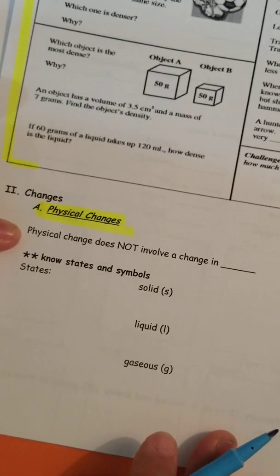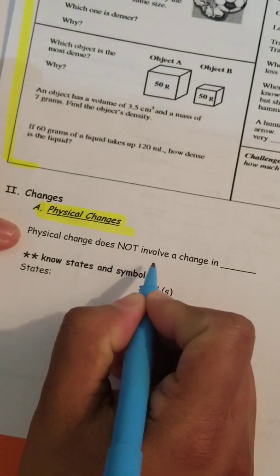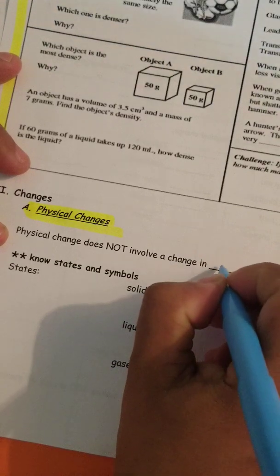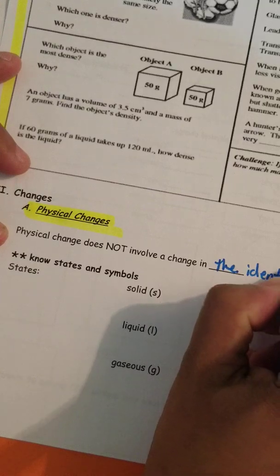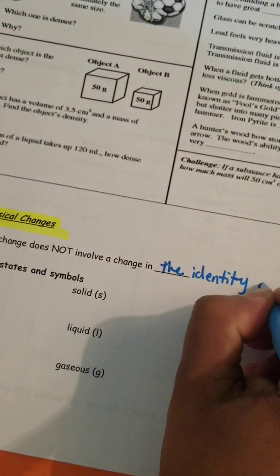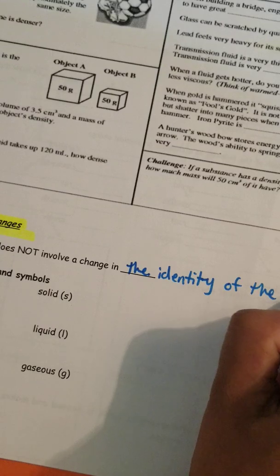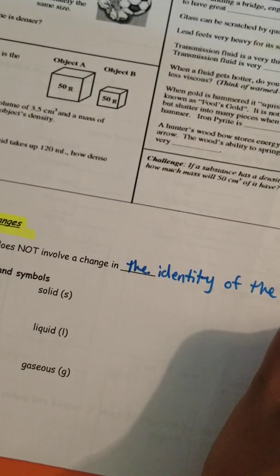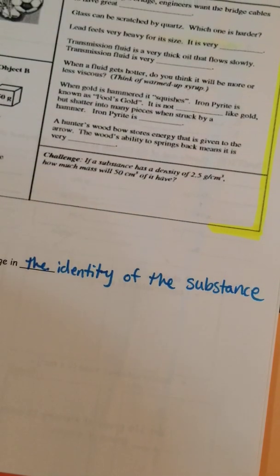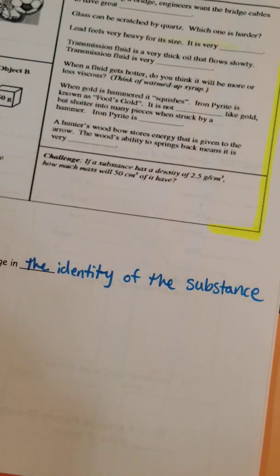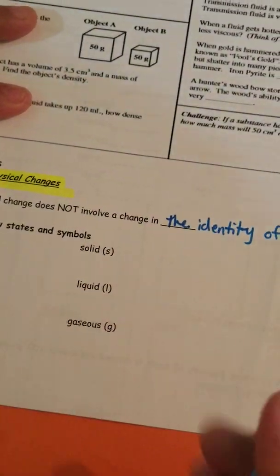Physical change does not involve a change in the identity of the substance. It still is what it is. So one more time: physical change does not involve the change in the identity of the substance. Let me give you a couple of examples.